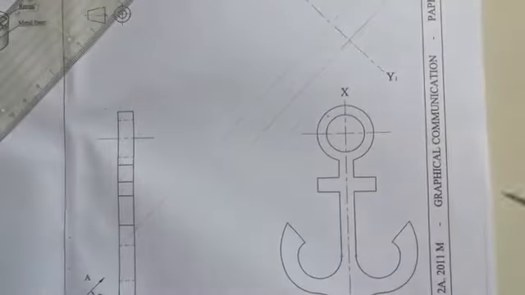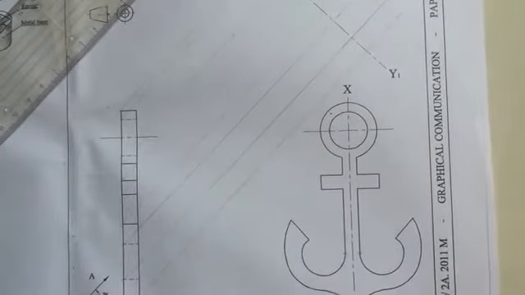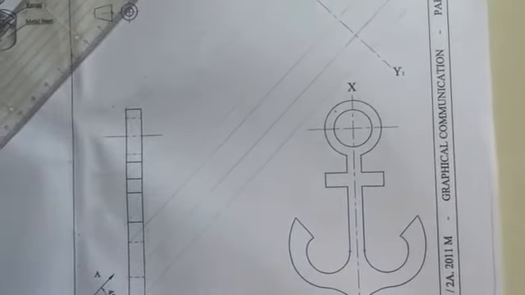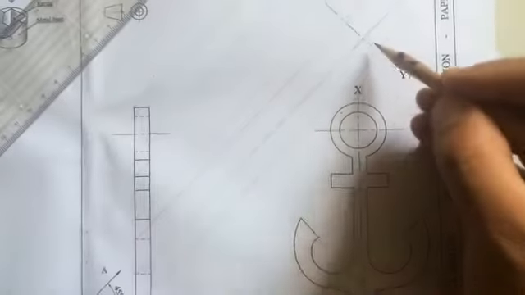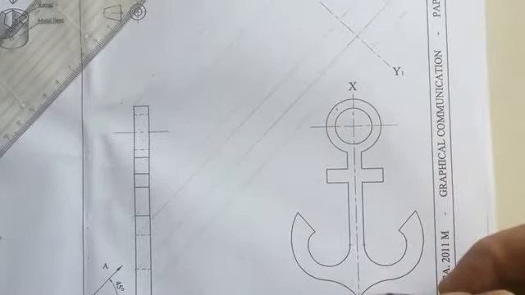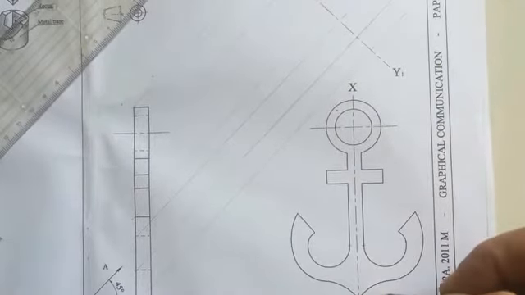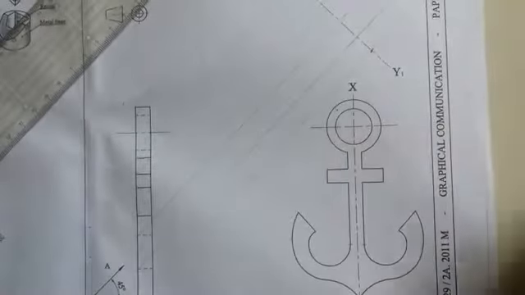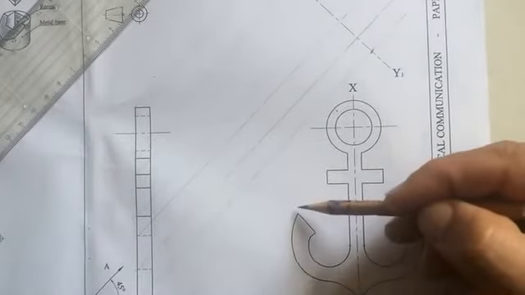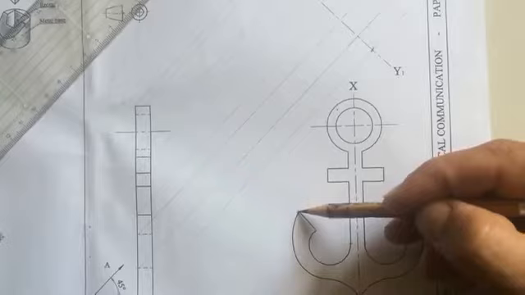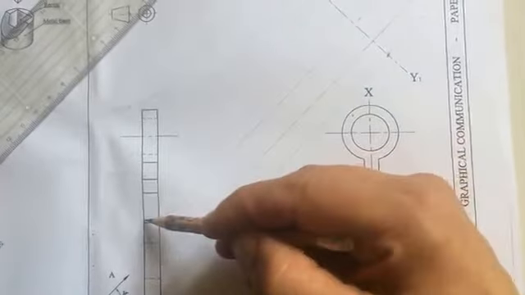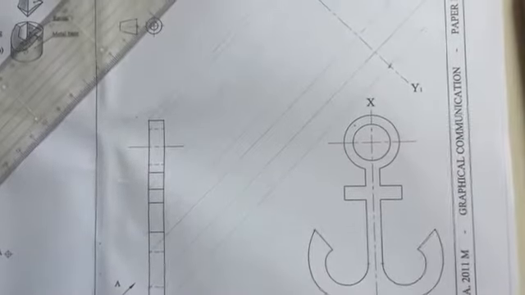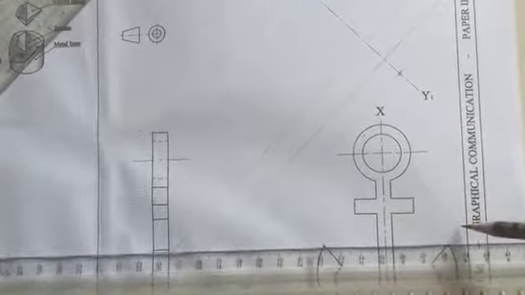Now what you need to do is take each point in the front view. So let's say that point. Find where it has been projected, that's that point. And on that line, you have to measure at that point how far it is away from the XY line. Now this point is exactly on the XY line. So I'm going to mark it exactly on the XY line. Now here, I've got a curve. I need some points to find that curve. But if I need this point, the end point of the curve, on this line, I'm going to measure, using compasses, the distance of that point from the XY line.